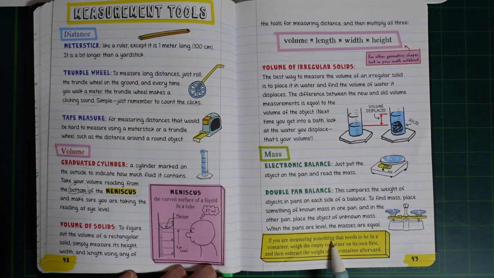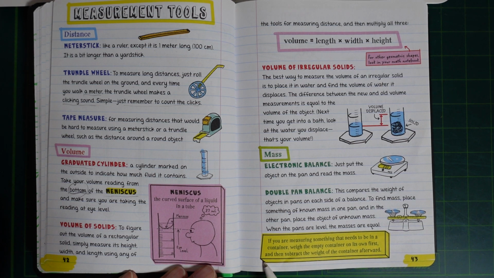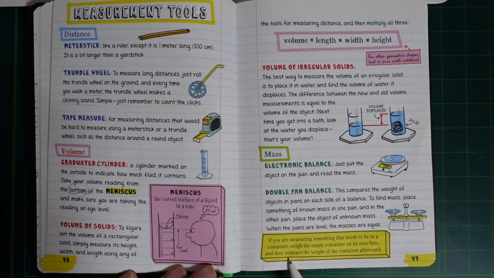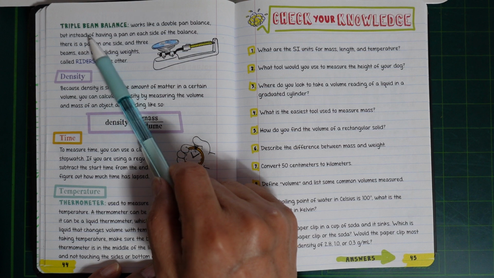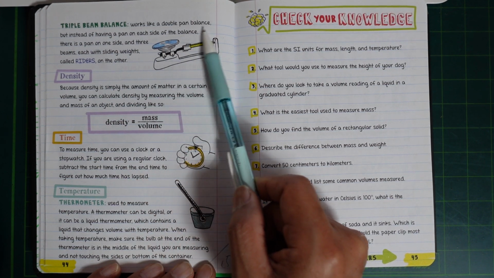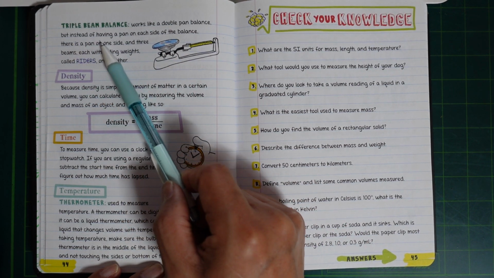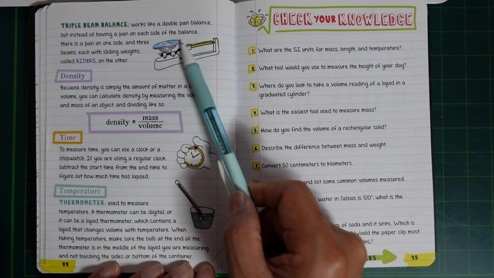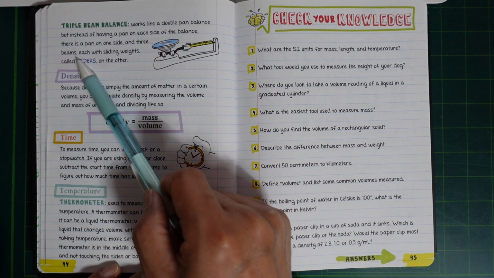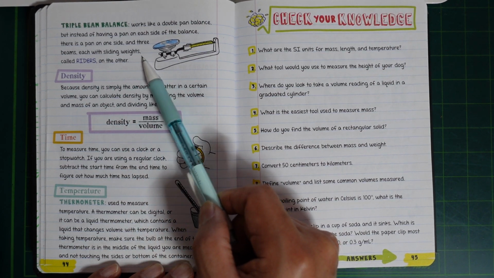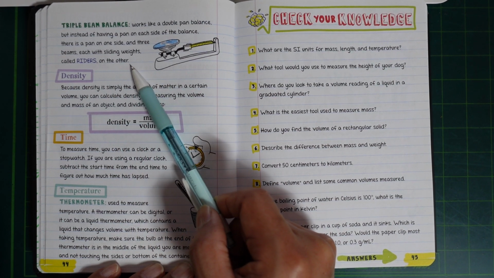If you are measuring something that needs to be in a container, weigh the empty container on its own first, and then subtract the weight of the container afterward. Triple beam balance: more like a double pan balance, but instead of having a pan on each side of the balance, there is a pan on one side and three beams with sliding weights called riders on the other.